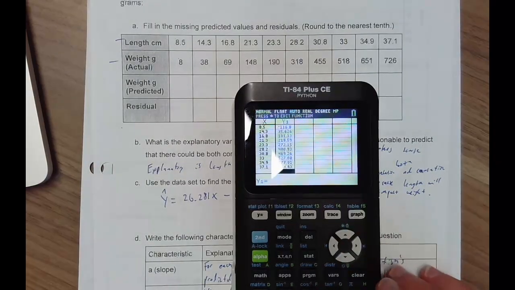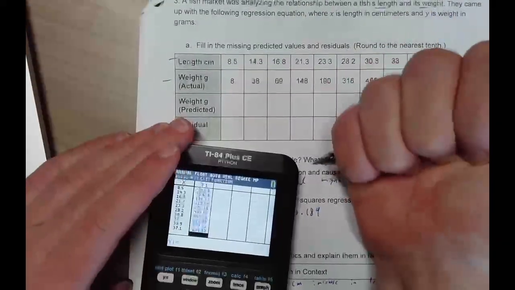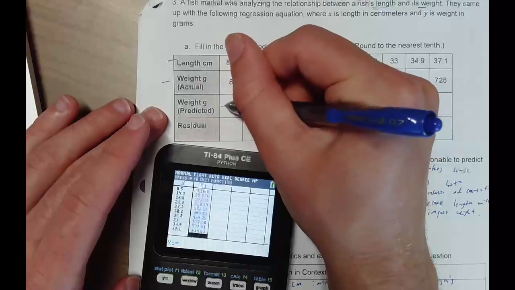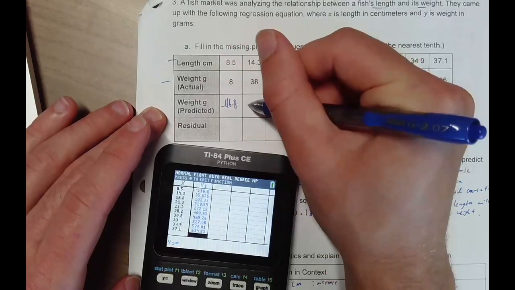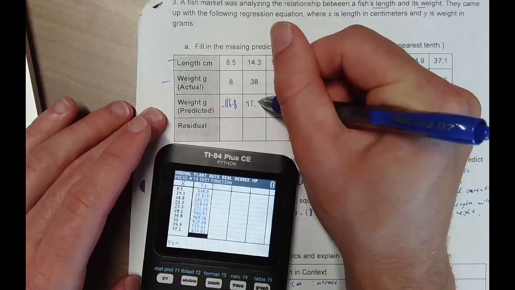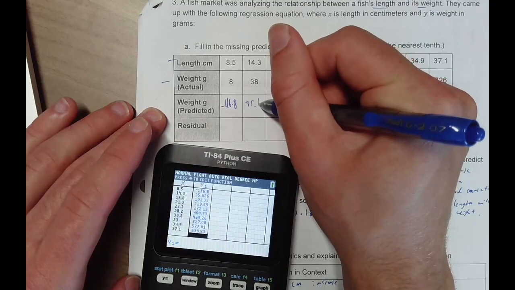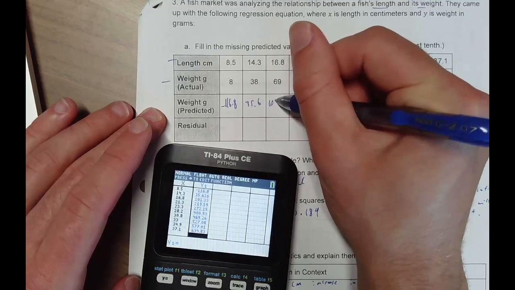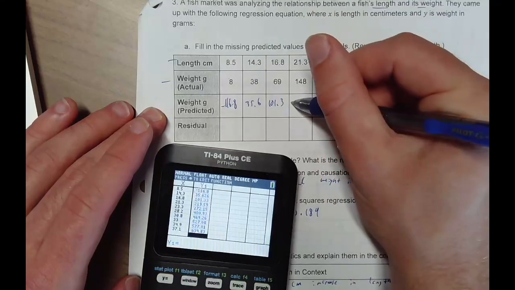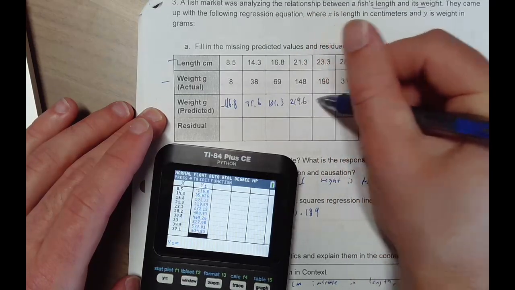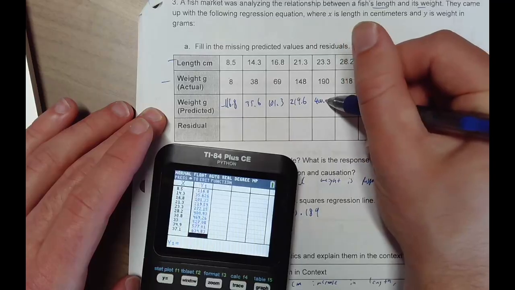Okay, so if we just copy those down, so I'm going to do here, negative 116.8, 35, let's do one decimal, is fine, 101.3, 219.6, 400.9.